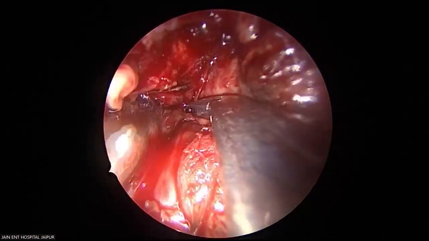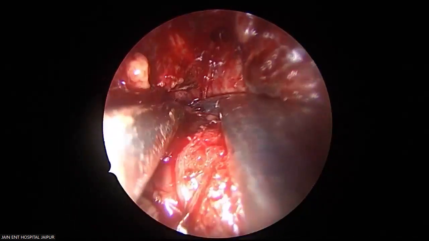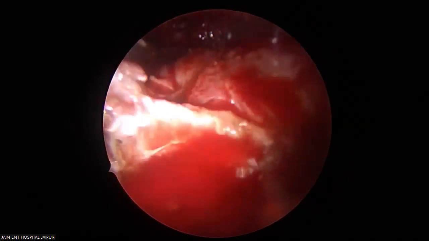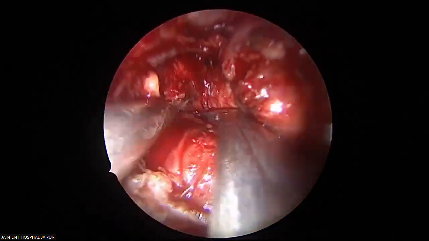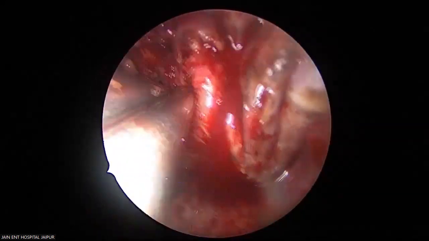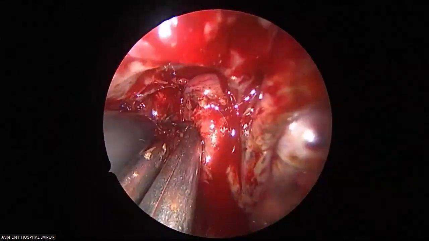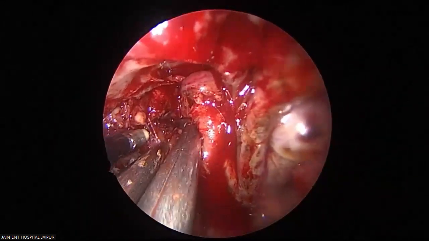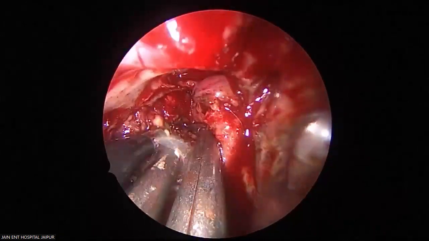Yes, sir. It is so embedded within the tumor. That's the important part of this surgery.